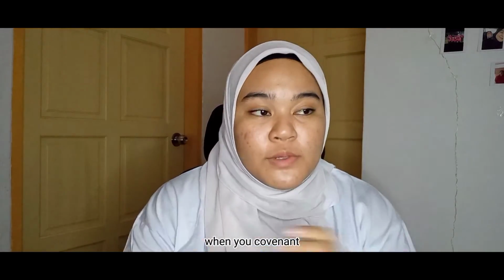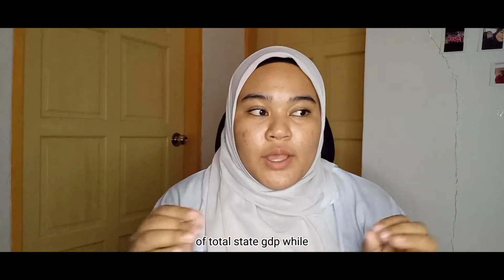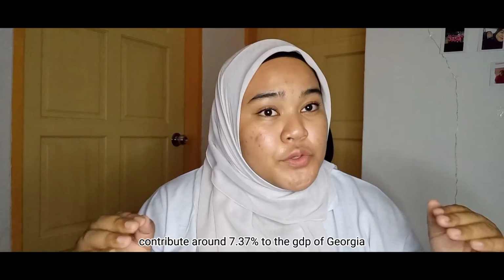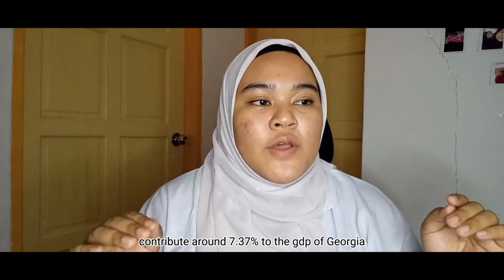What is Georgia's economic contribution? In 2019, Georgia generated around 8.4 billion in agriculture cash receipts, with the highest value commodities being broilers, cotton, specifically upland, and chicken eggs. That same year, the value of Georgia's agriculture production and processing industry represented 4.5% of total state GDP, while in 2020 agriculture contributed around 7.37% to the GDP of Georgia.